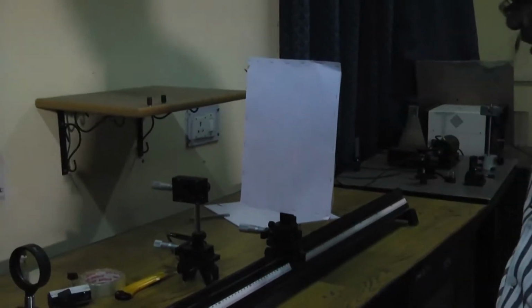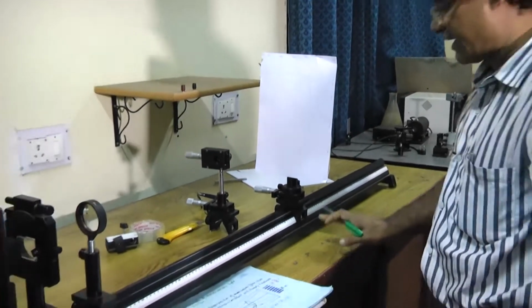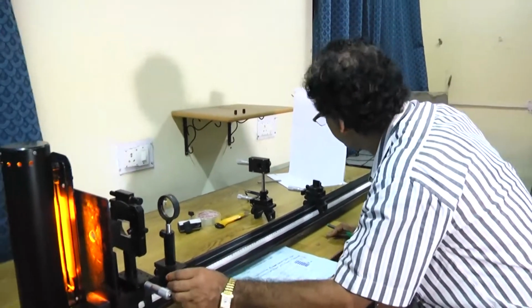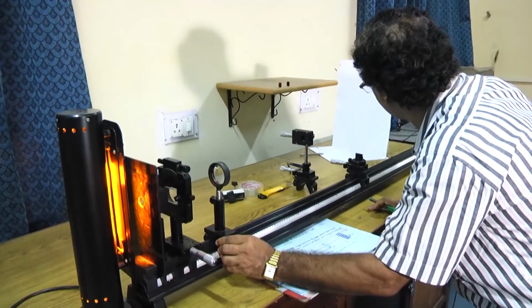So this is for a particular position of the eyepiece. The screen will be replaced by the eyepiece when you are taking the reading, but here I am showing it just to show you. Then I will take the second position of the screen or eyepiece and again repeat the experiment.